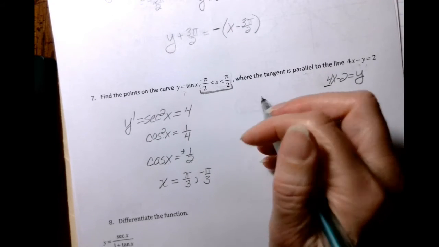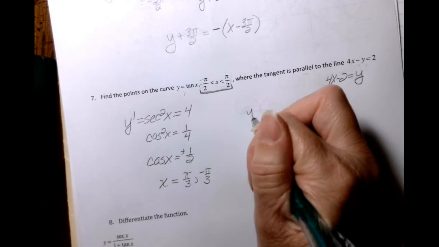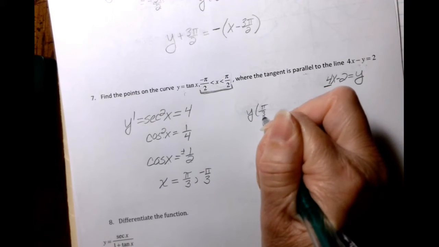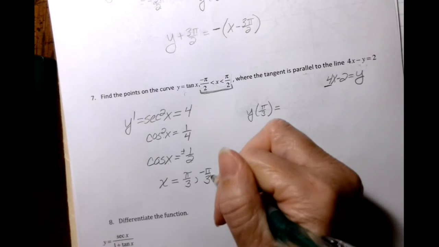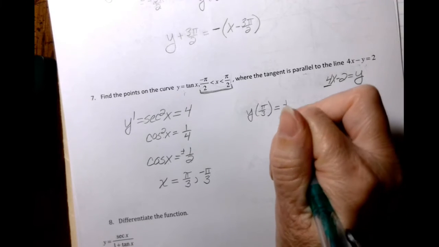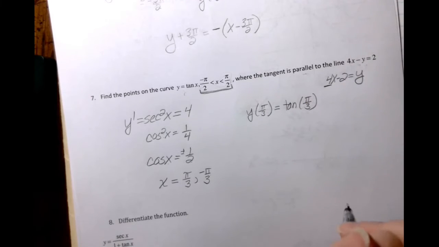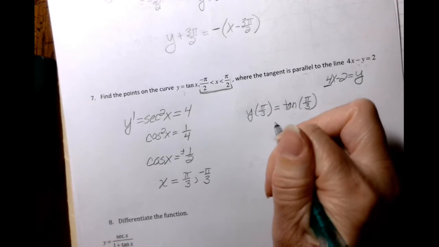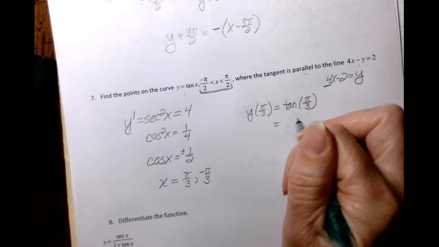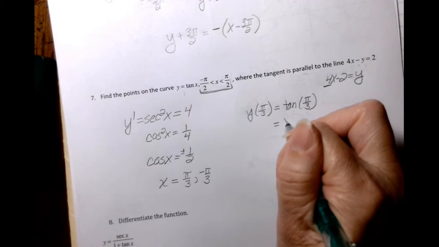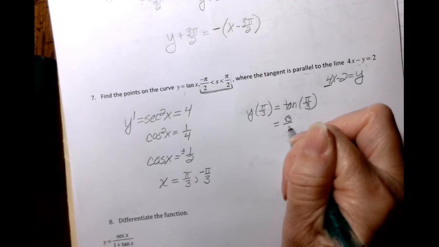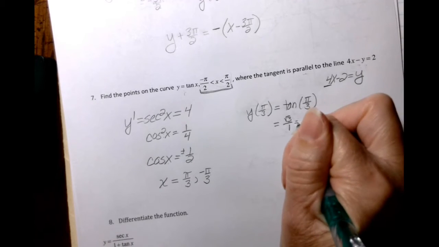Finding the points on the curve means I need the y value at pi over 3 and the y value at negative pi over 3. So I'm now looking at the tangent of my 60. Tangent is opposite over adjacent, so I have root 3 over 1, or just root 3.